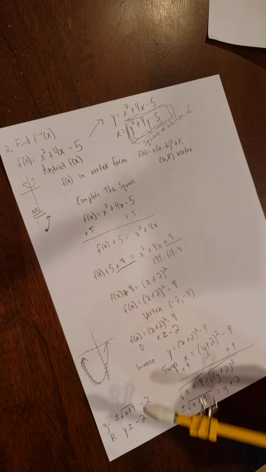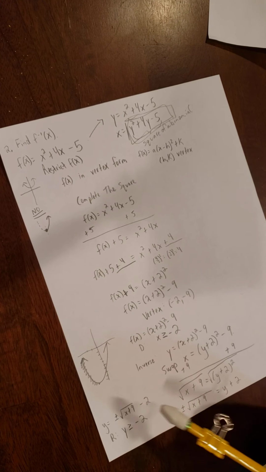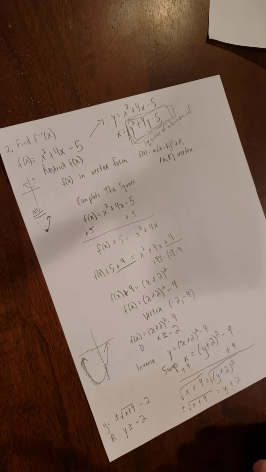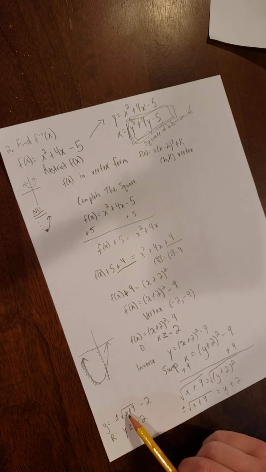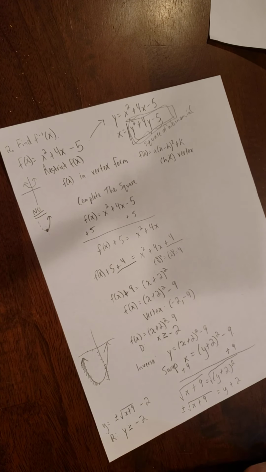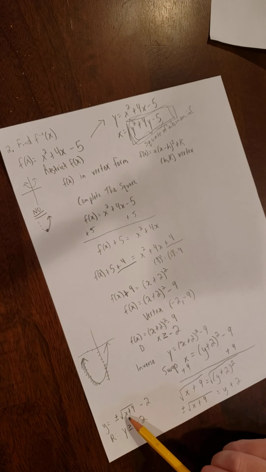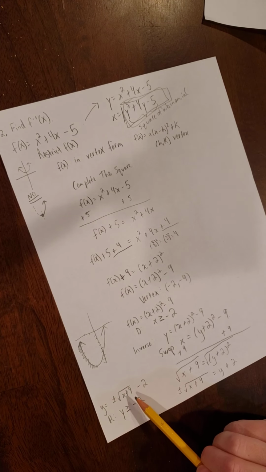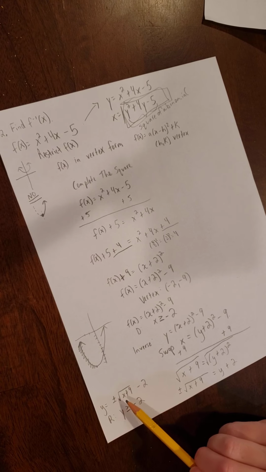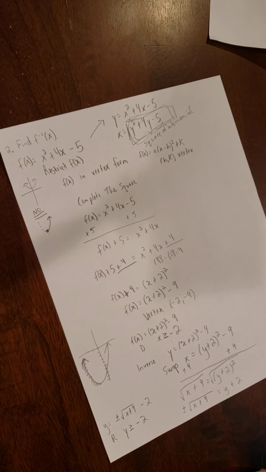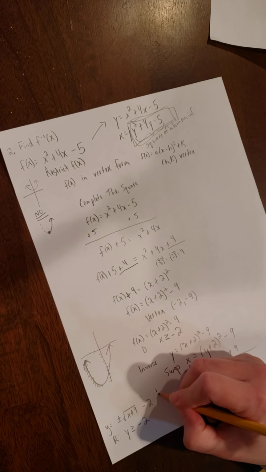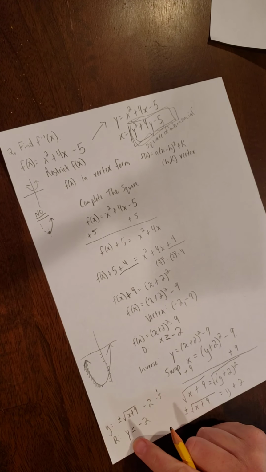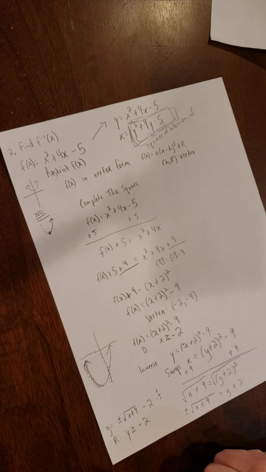Now, look at what we have here. Is this a function? This inverse, is this a function? No, this is not a function. If I plug in the number 0, 0 plus 9 is 9, and the square root of 9 is 3. I have plus 3 minus 2 and negative 3 minus 2. Plus 3 minus 2 is 1. Negative 3 minus 2 is negative 5. But is that in the range of what this is going to be?